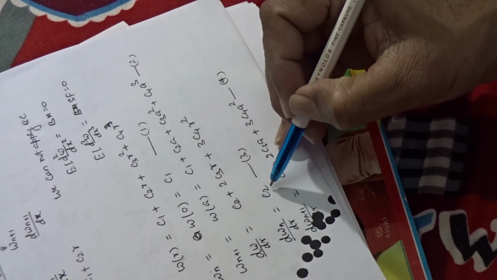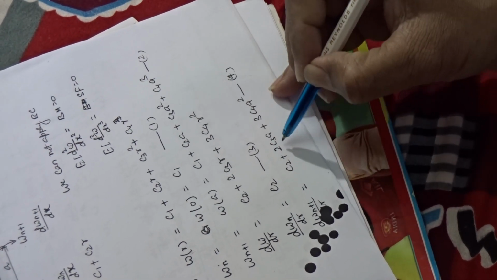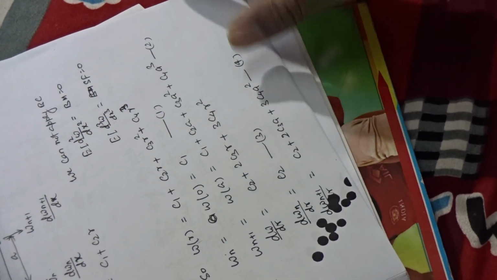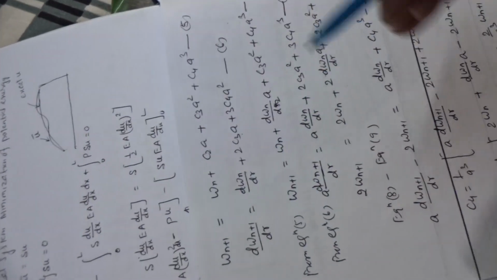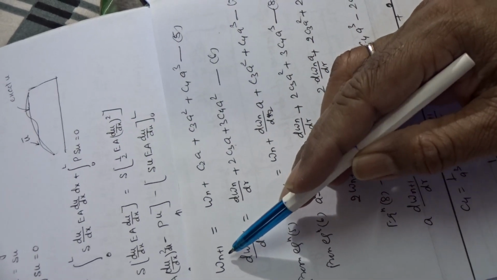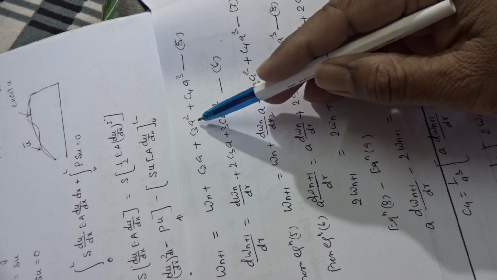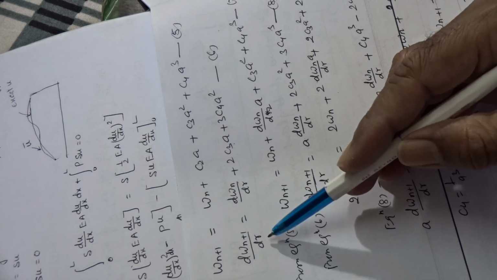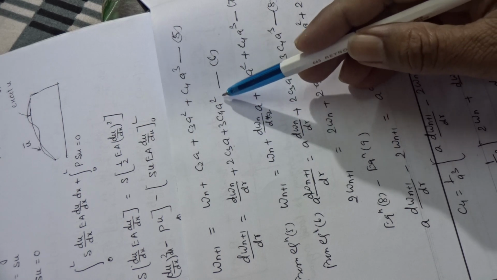dwn by dr is equal to c2, and dwn plus 1 by dr is equal to c2 plus 2c3a plus 3c4a square. This is equation 4. Now we substitute the value of c1, and we can get wn plus 1 is equal to wn plus c2a plus c3a square plus c4a cube. This is equation 5. And dwn plus 1 by dr is equal to dwn by dr plus 2c3a plus 3c4a square.